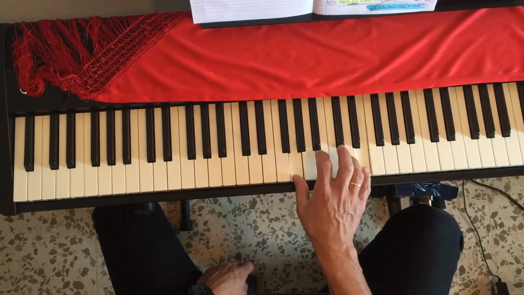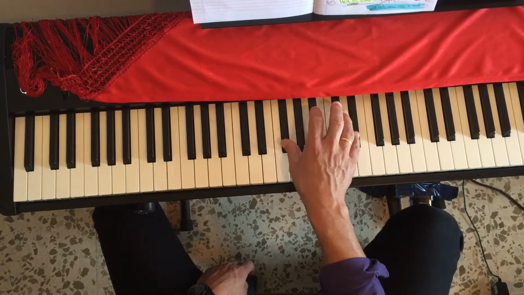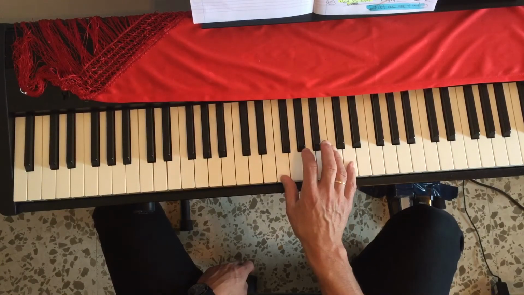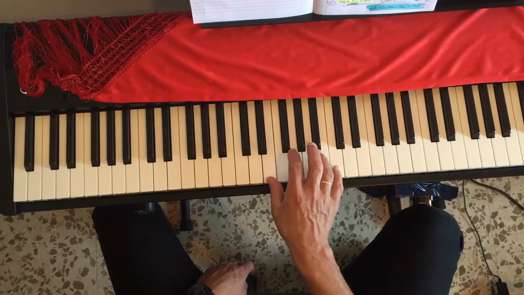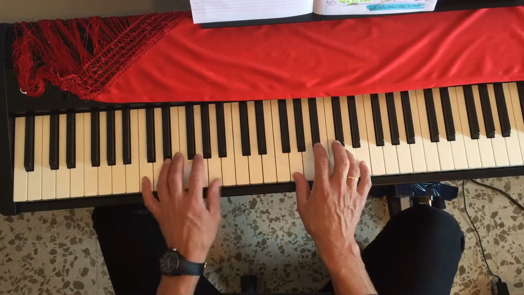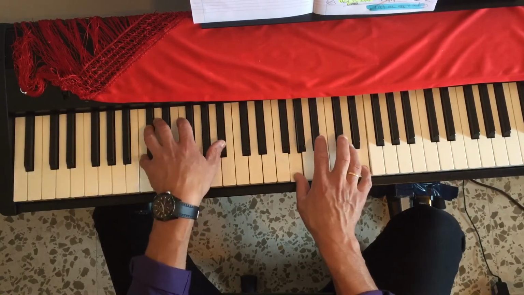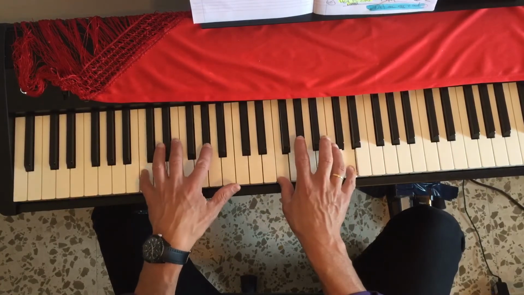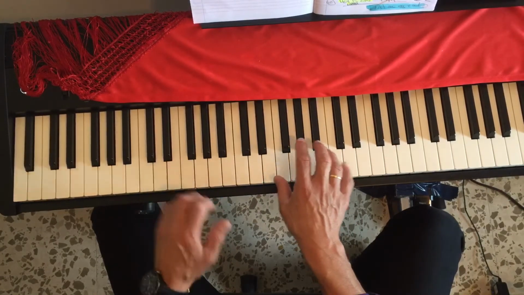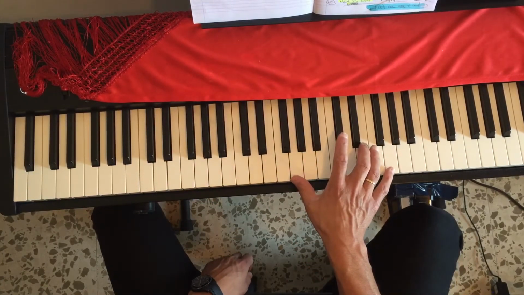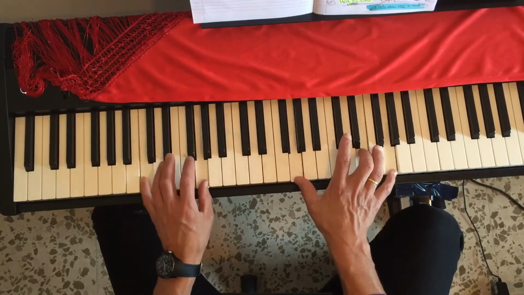that's G and E, F sharp and E flat, F and D, E and C. I'll play that again. Here's a third variation you could play, and it's this.